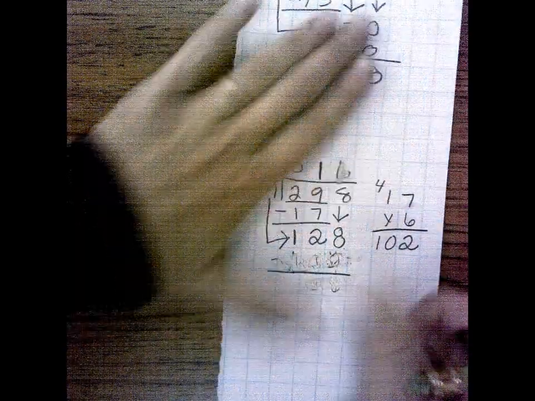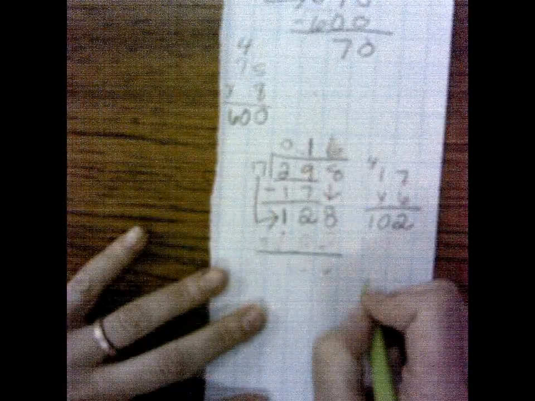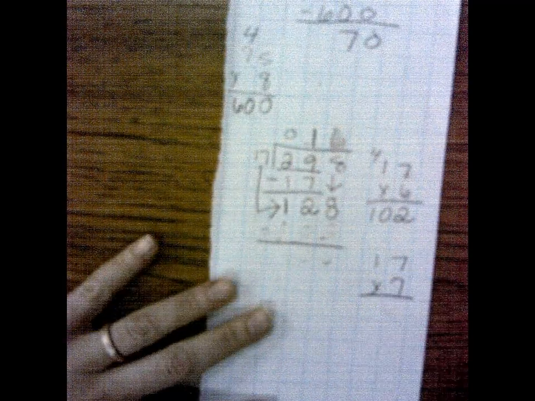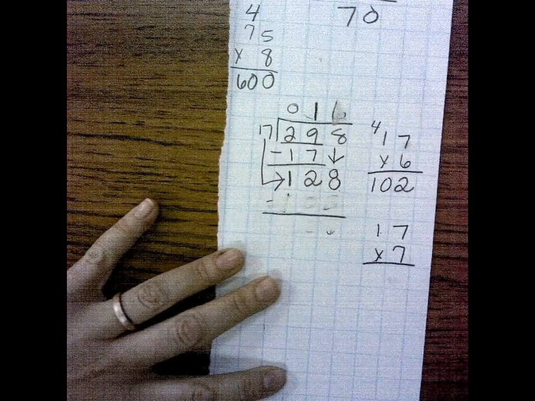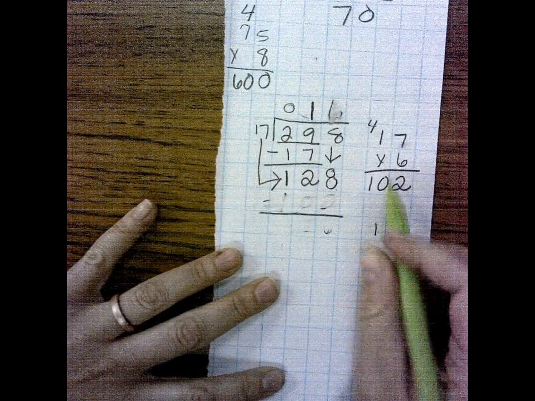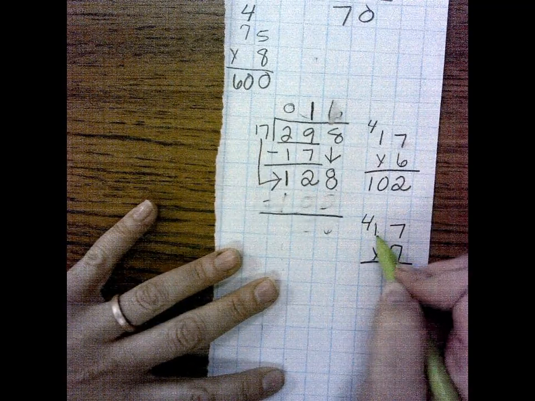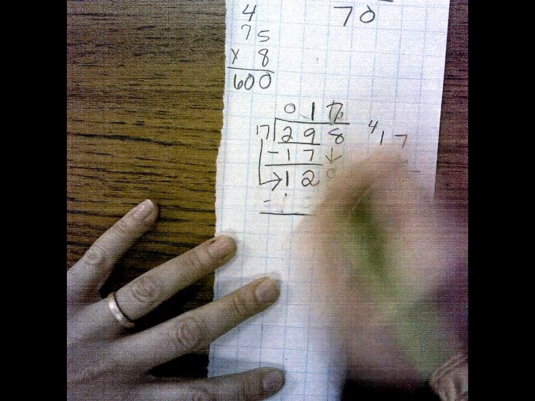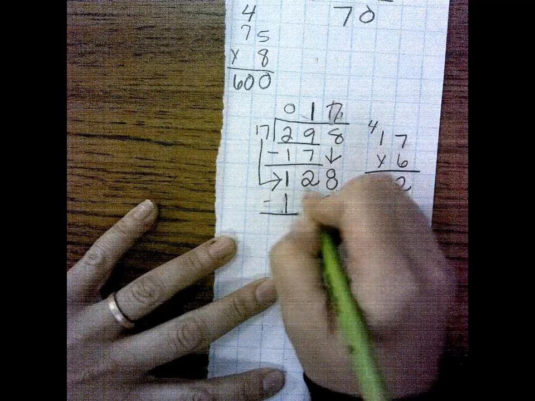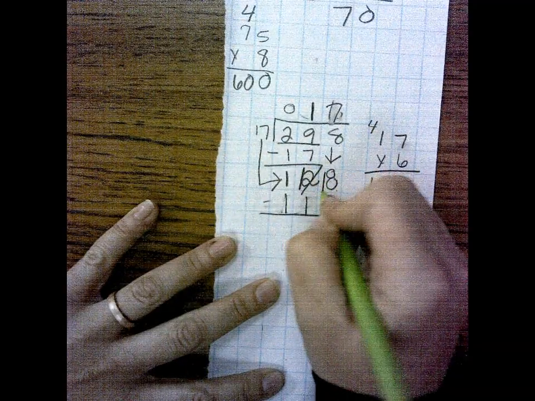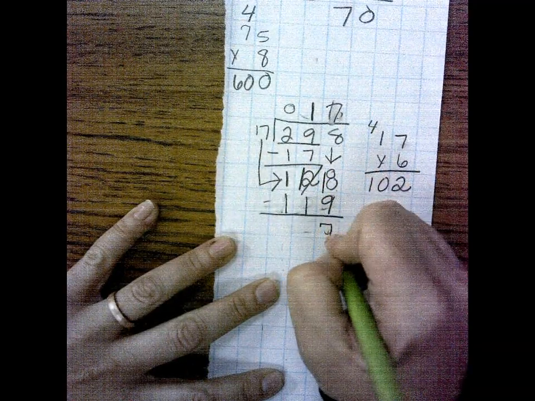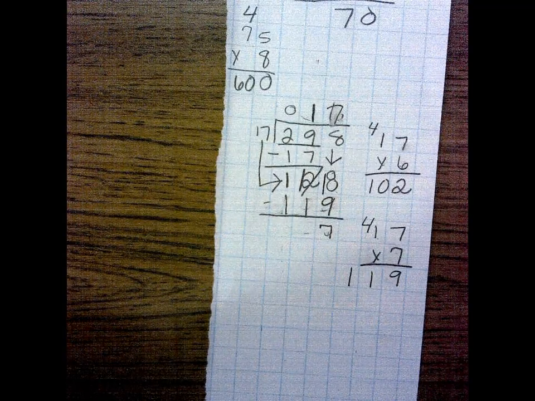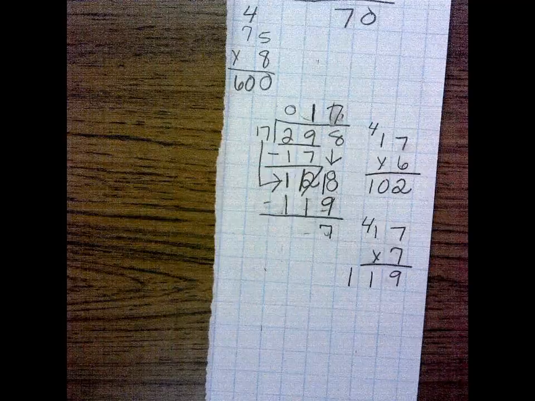I hope if you're following along, you're just checking. Sorry about that guess and check there, but it's important that we learn how to do that. Now 7 times 7 is 49. Regroup the 4. 7 times 1 is 7 plus 4 is 11, so we have 119. Regroup. 128 minus 119 is 9. So our answer here is going to be 7, remainder 9.